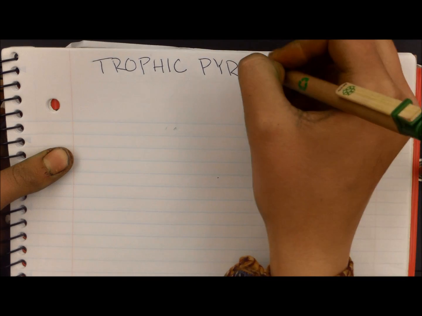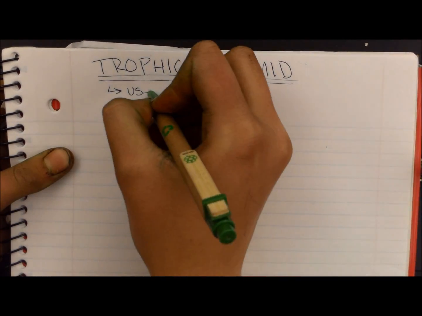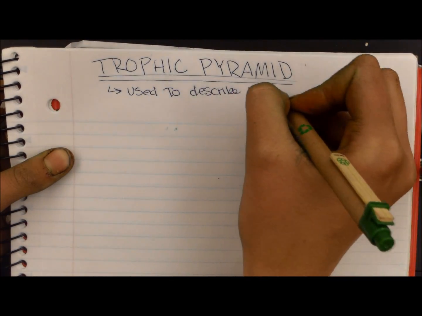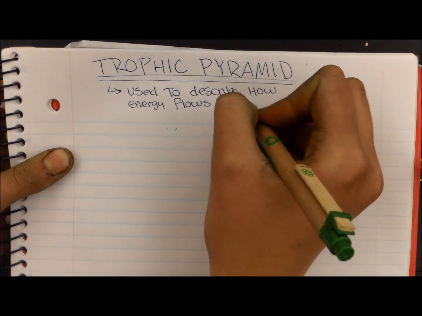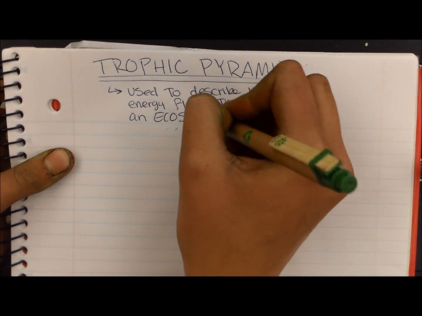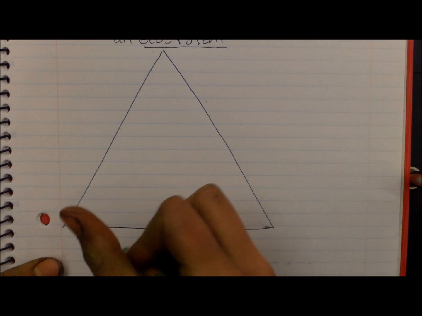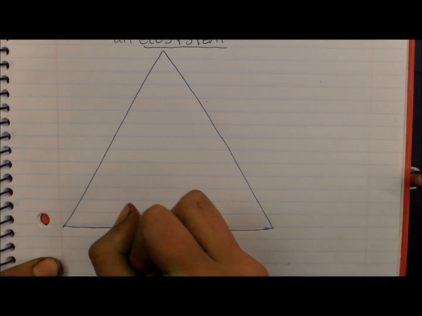This is an overview of several environmental science topics. The Trophic Pyramid is a diagram used to describe the way energy moves through an ecosystem. There are a few different parts to the Trophic Pyramid.